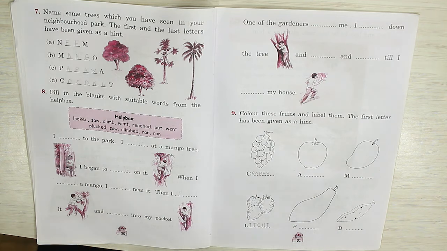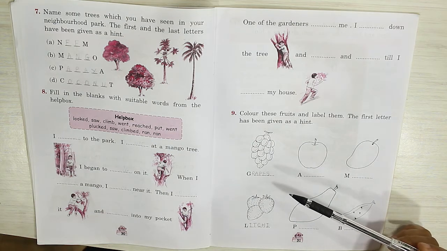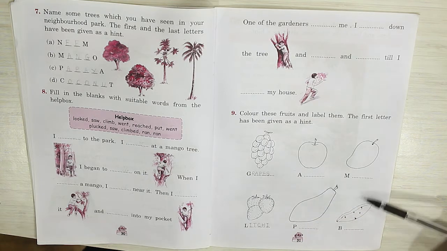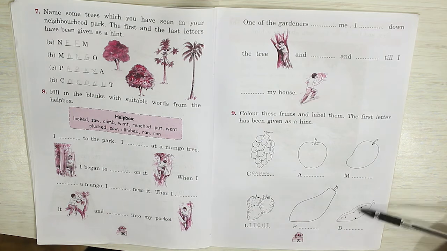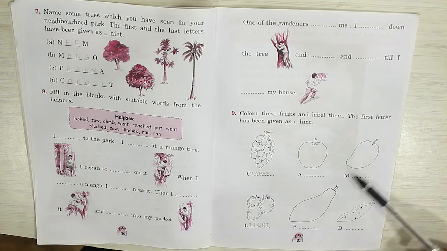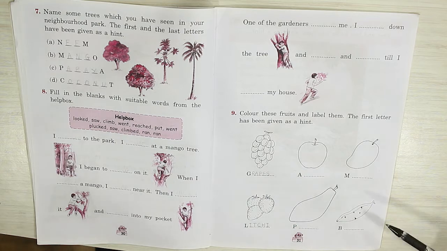These are fruits. So before you start writing their names, you will color these fruits, so that it will be easier for you to find out their names. Okay, but I have done this too for you. I hope you will find out these things by yourself after coloring. Anyway, let me tell you what they are. G for grapes, F for apple, M for mango, L for lychee, P for papaya, B for banana.